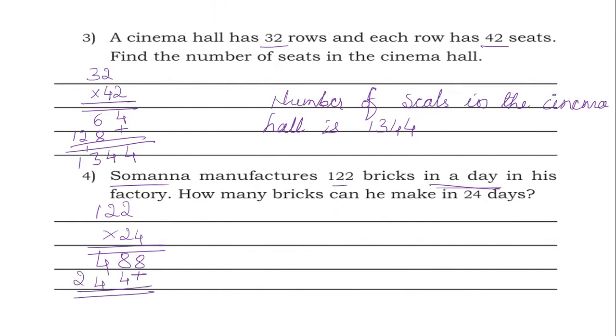Add all these. 8. 4 plus 8 plus 4 is 16, carry 1. 4 plus 4 is 8. 8 plus 1 is 9. 2. Somanna makes 2,928 bricks in 24 days.